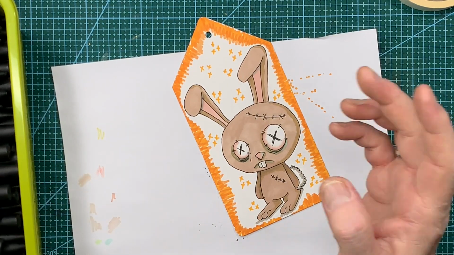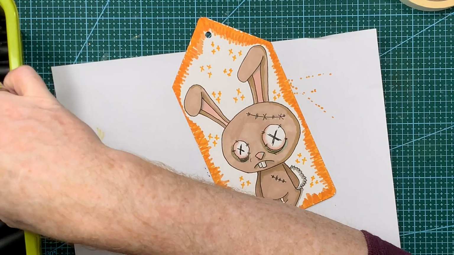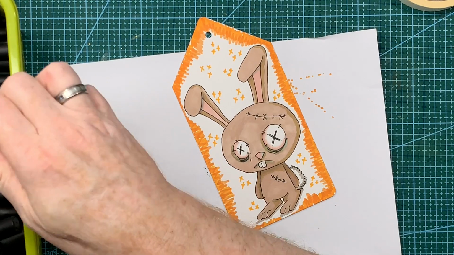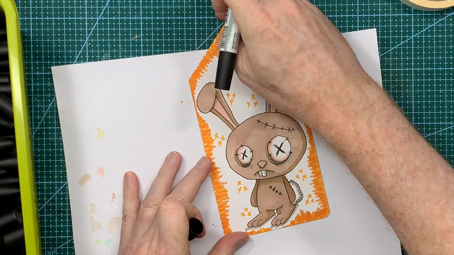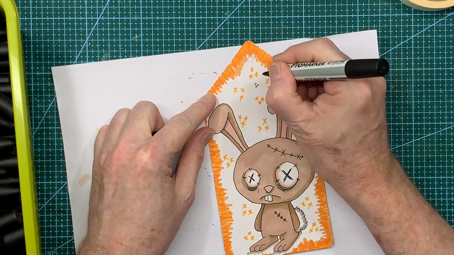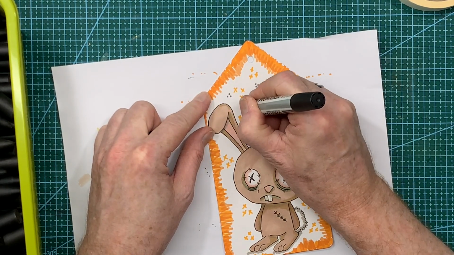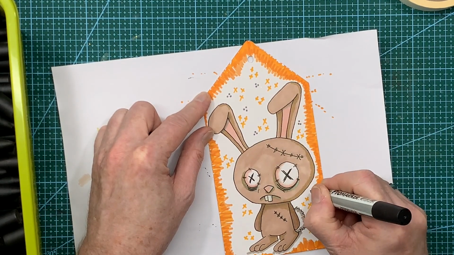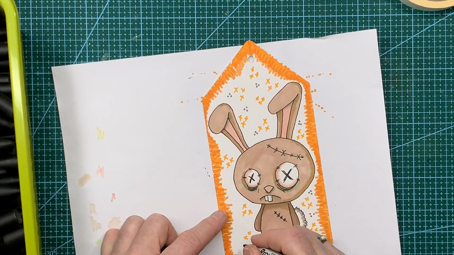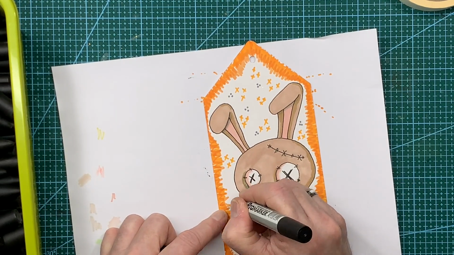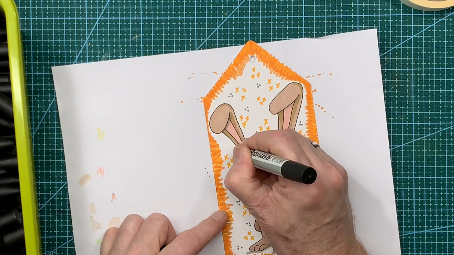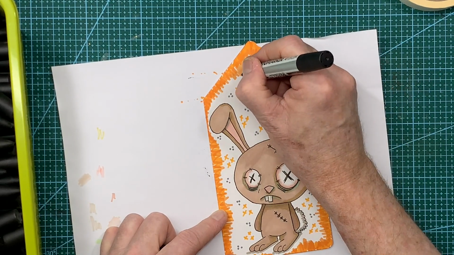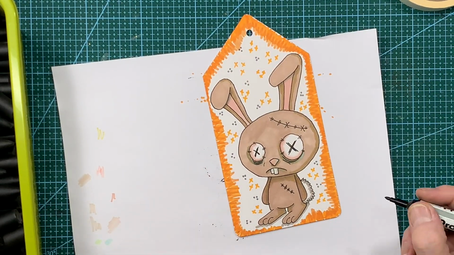So what I'm going to do now is I'm going to come back in and I'm going to add in some darker grey. So I'm going to come back in with, what's this one, an ice grey, and just intersperse with some doodle dots. Again, just background decoration with minimal effort and minimal thought, really.